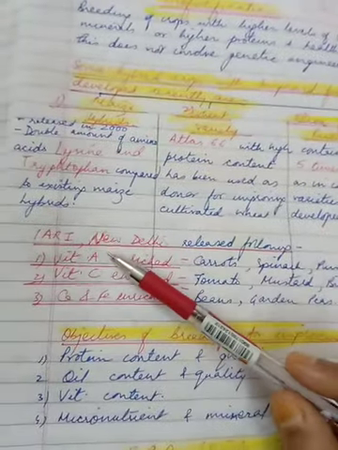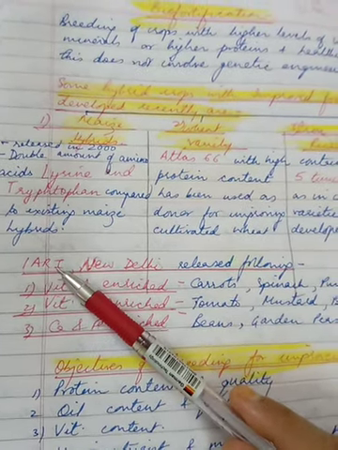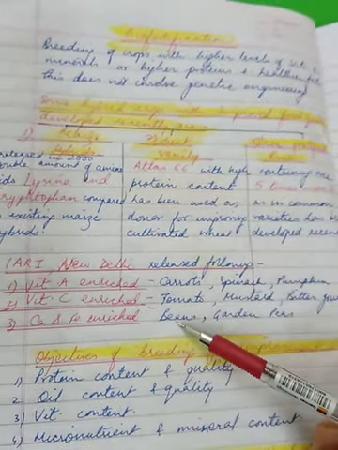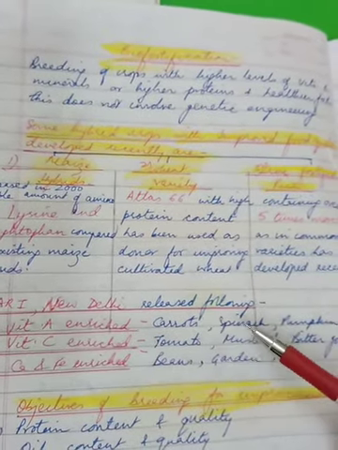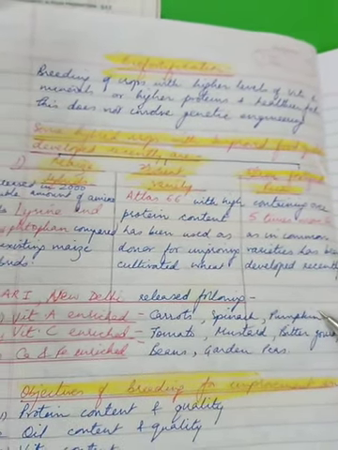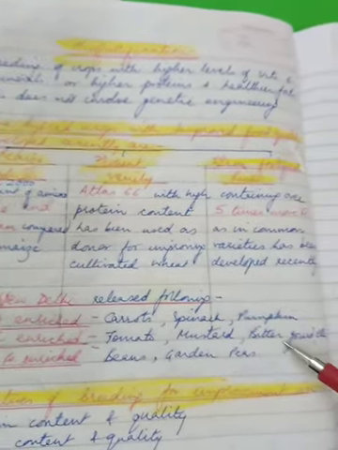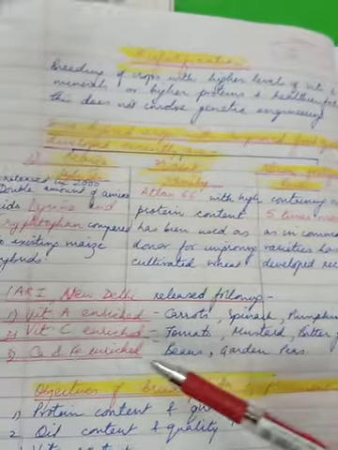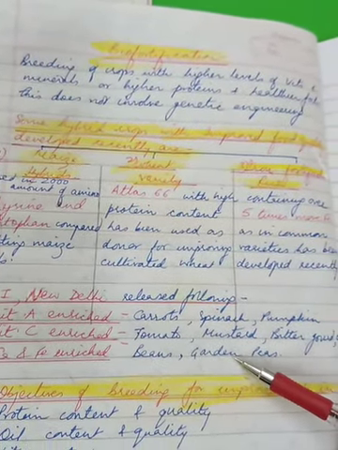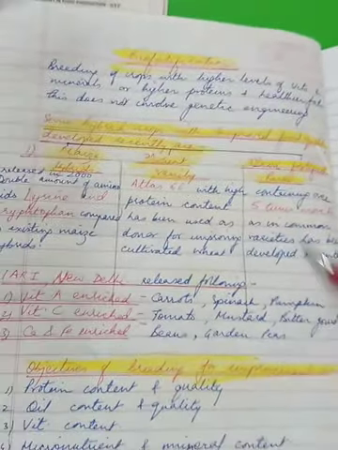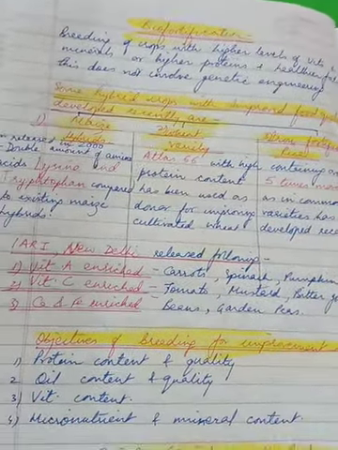There's a body in New Delhi, IARI, Indian Agricultural Research Institute. It has released the following in the markets: vitamin A enriched carrots, spinach and pumpkin, vitamin C enriched tomato, mustard, bitter gourd, etc., and calcium and iron enriched beans, garden peas, etc. So this is the result of various breeding experiments.